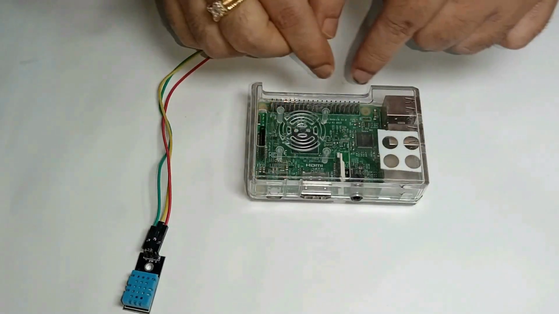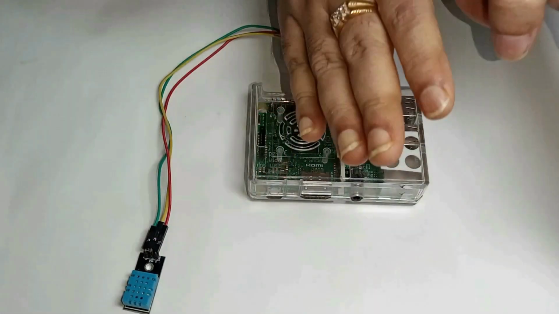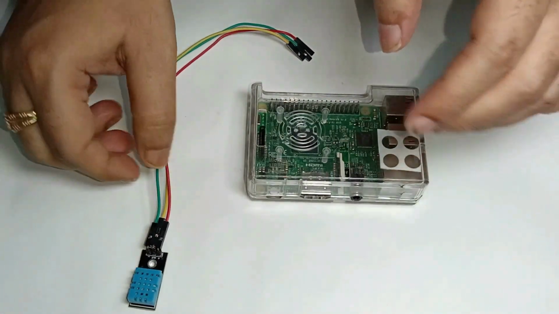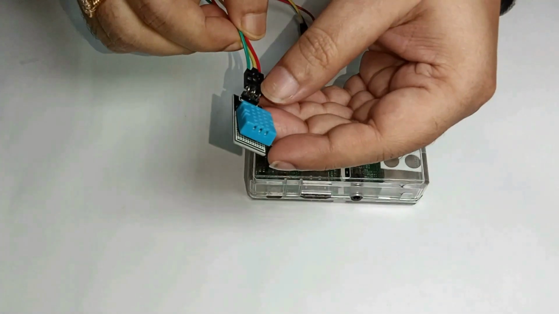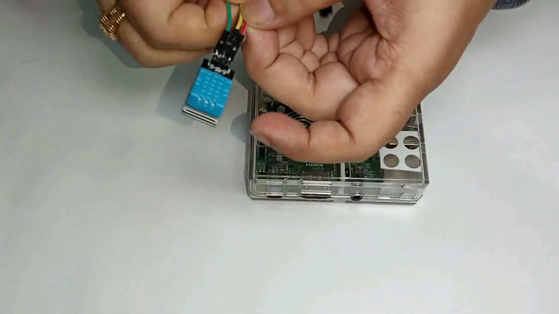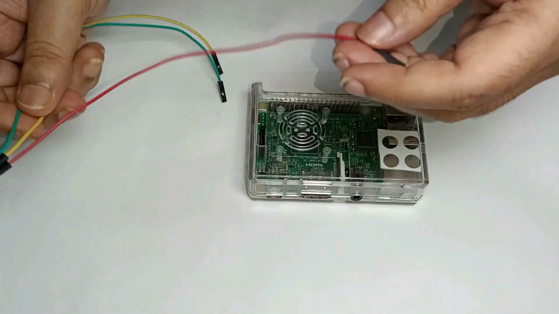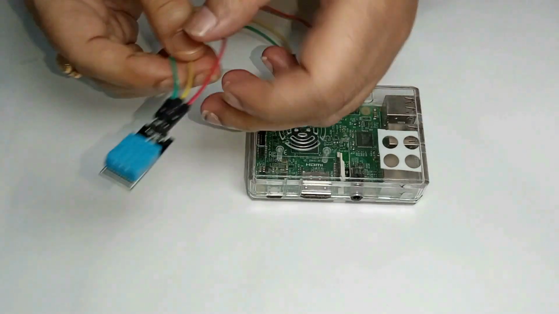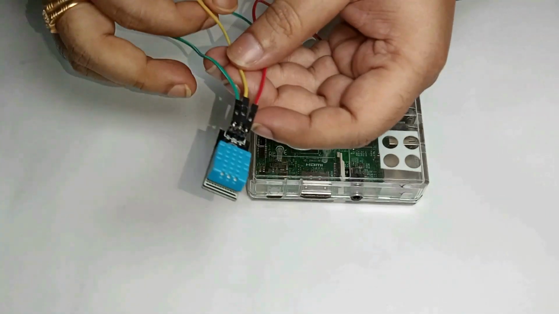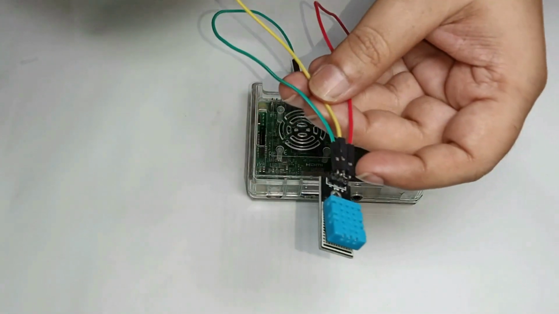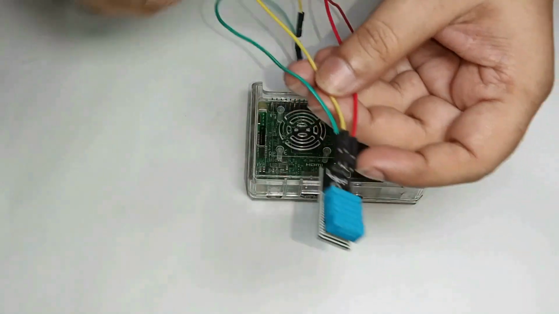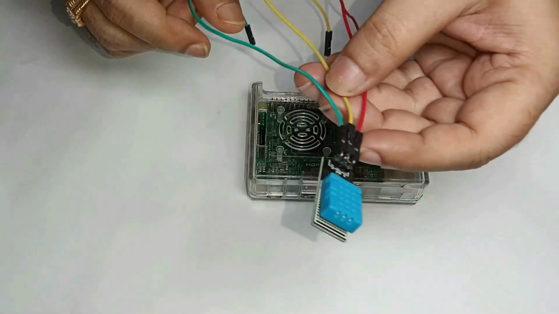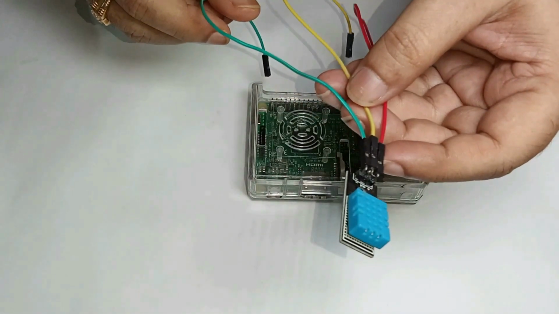This is Raspberry Pi. Already I have discussed that. This is DHT11 sensor which has 3 pins. The positive, the red one, will be connected to 5 volt of Raspberry Pi. The middle one, that is the data pin, will be connected to GPIO pin number 4 of Raspberry Pi, and the negative, that is ground, will be connected to the ground pin of Raspberry Pi.